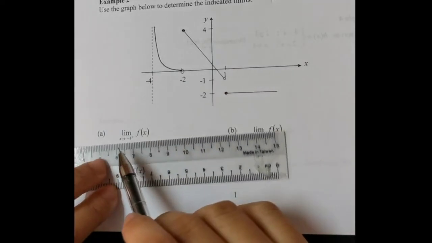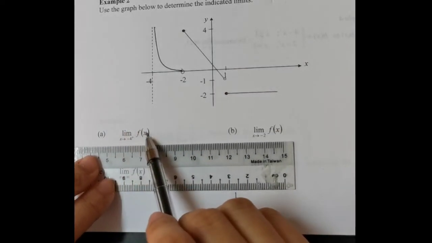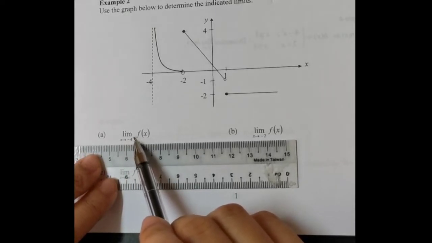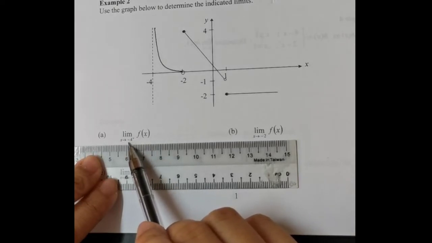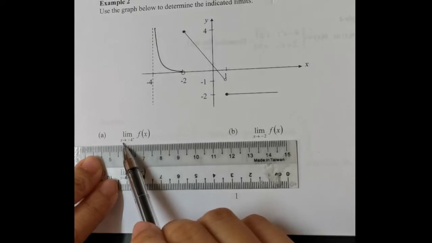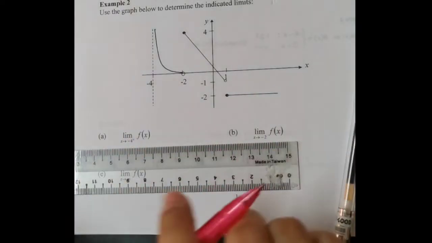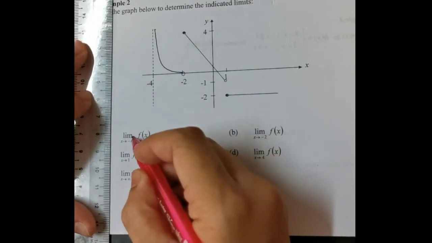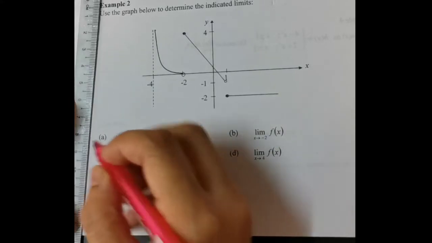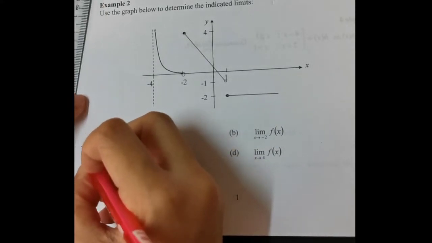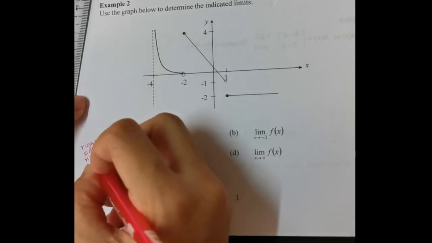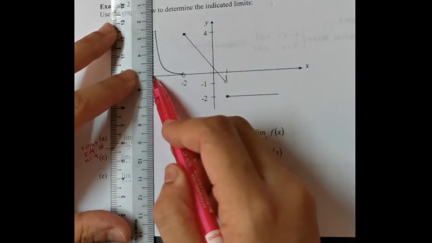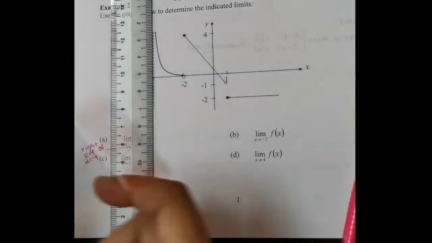Okay, look at the first question. Example 2a. Limit of f(x) when x is approaching -4, positive. This positive here means that it's from the right side of -4, the right side of x equal to -4. So let's take a look. This is x = -4, okay? But this positive sign means from the right side of x = -4. So we are looking at x = -4, but from the right side of -4.